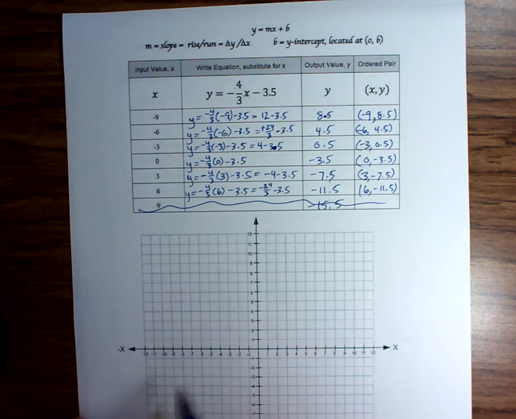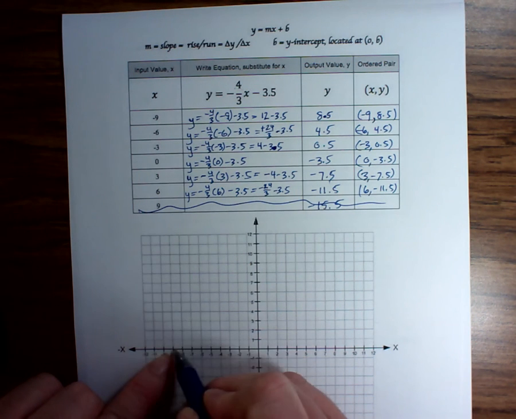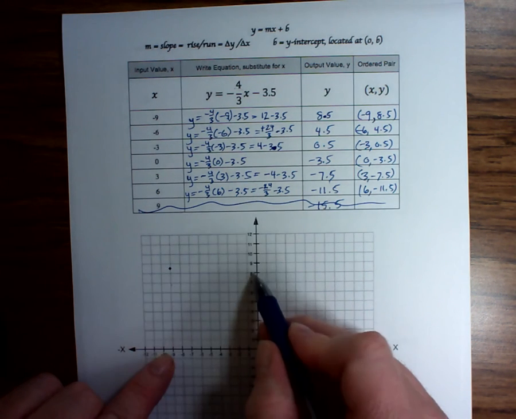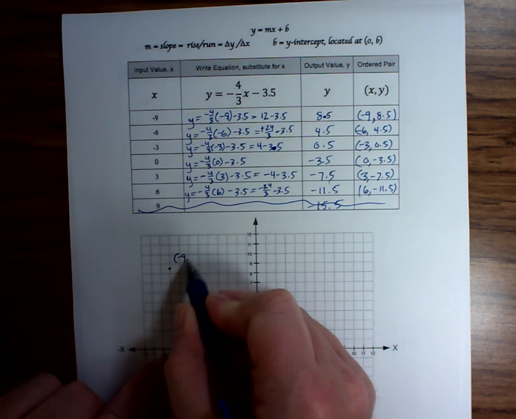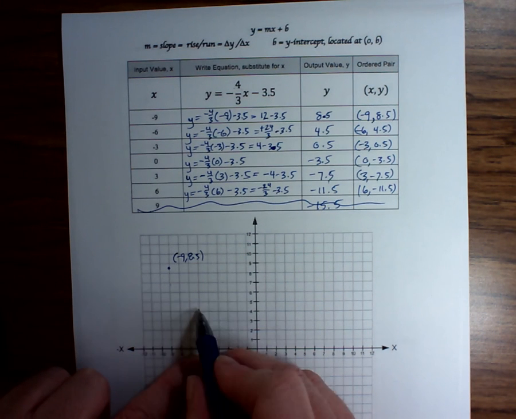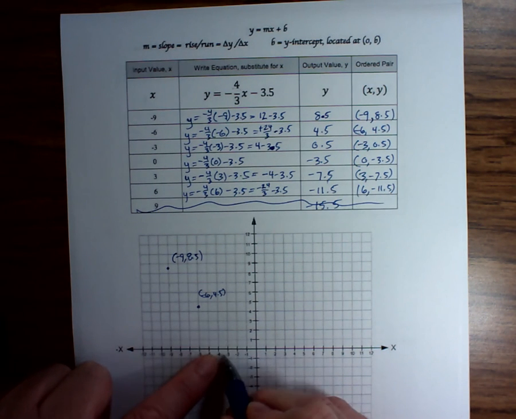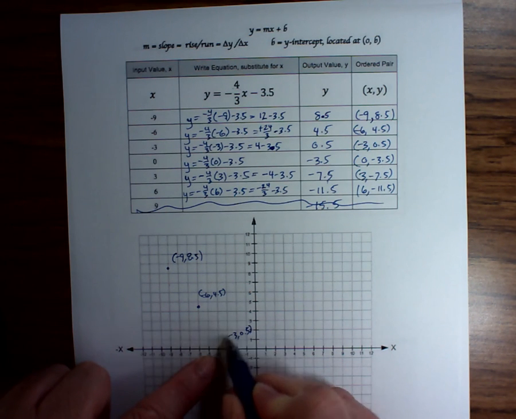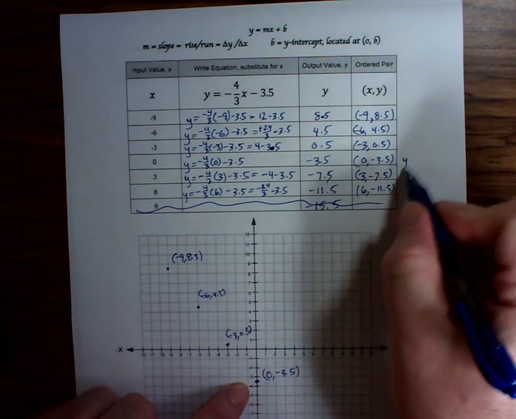And now I'm just plotting these points. I go left negative 9, positive 8.5. It's halfway between 8 and 9. Negative 6, 4.5. Negative 3, 0.5. That's an easy one. Zero, negative 3.5. Very important point, the y-intercept.